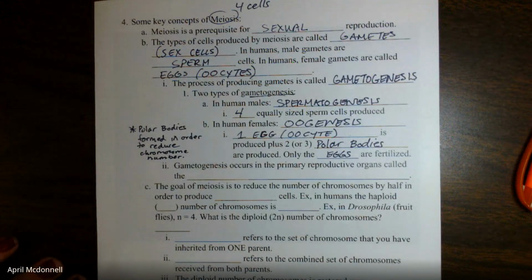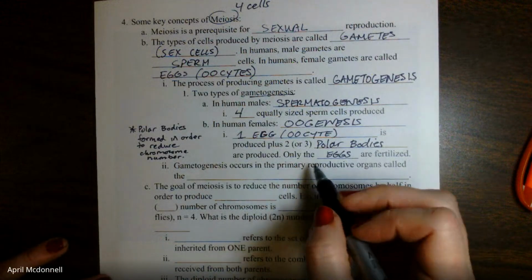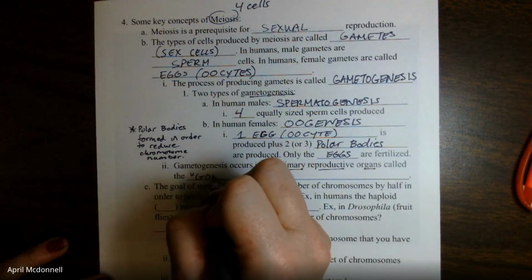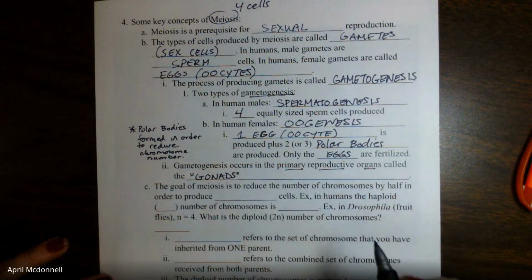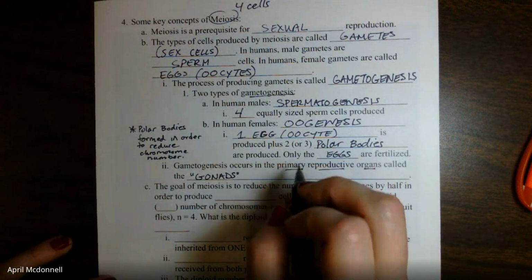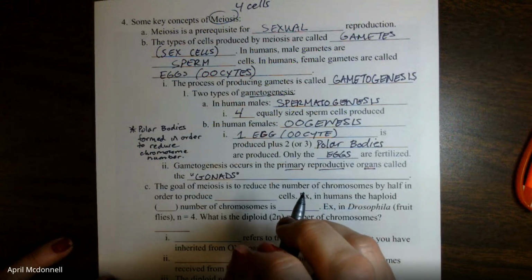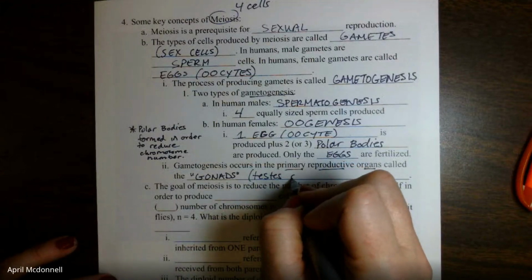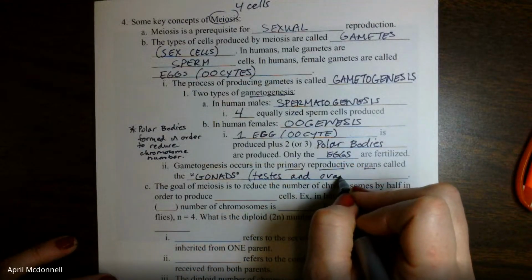Okay. So where does gametogenesis occur? It will occur in the primary reproductive organs, which are called the gonads. And the female gonad will be the ovaries, and the male gonad will be the testes. The testes and ovaries.